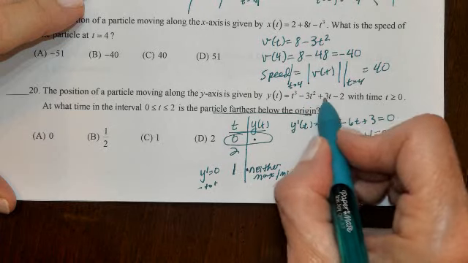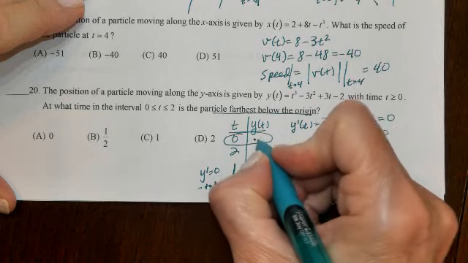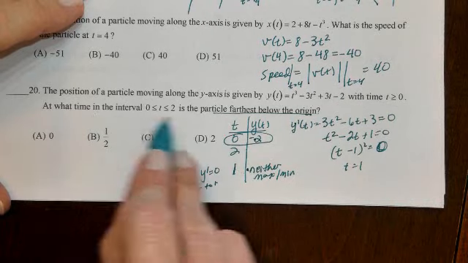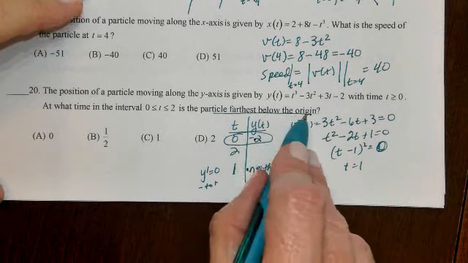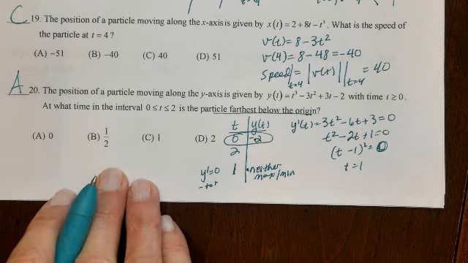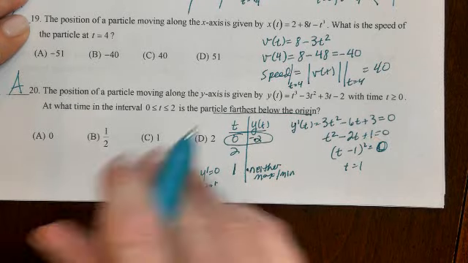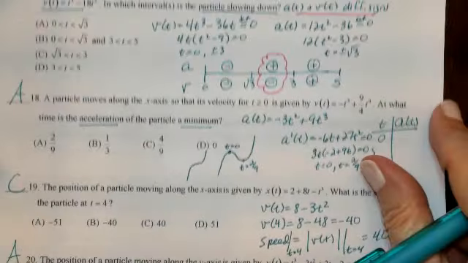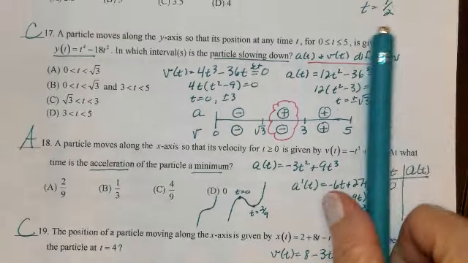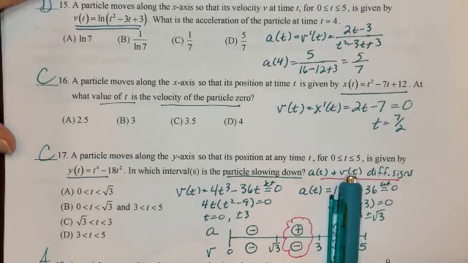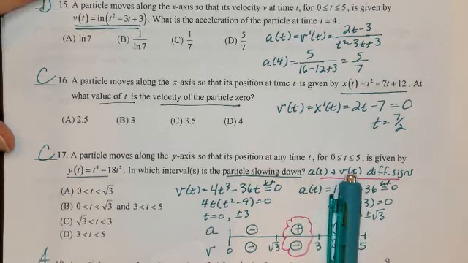And if I put 0 in for t, I get -2. So at what time is the particle farthest below the origin? 0. So again, that's how I would do that problem. Okay, hopefully this all wasn't just too terrible for you. Again, these problems for the BC exam will occur in the multiple choice questions.